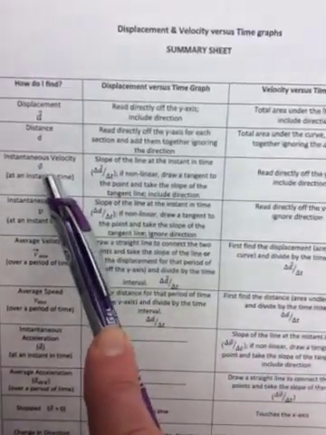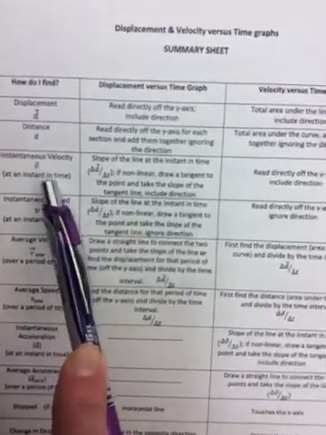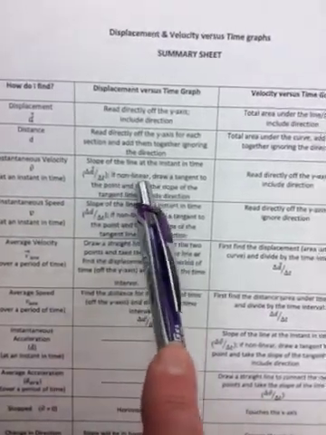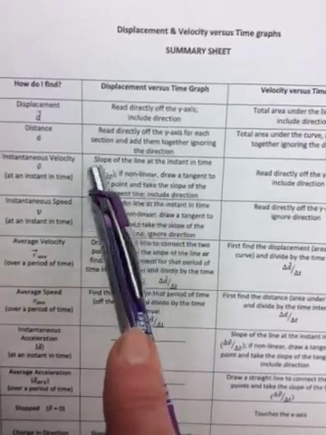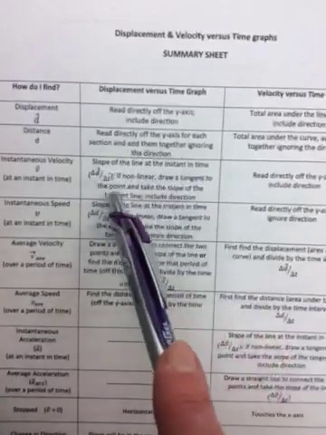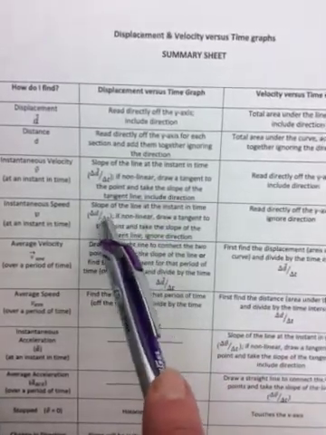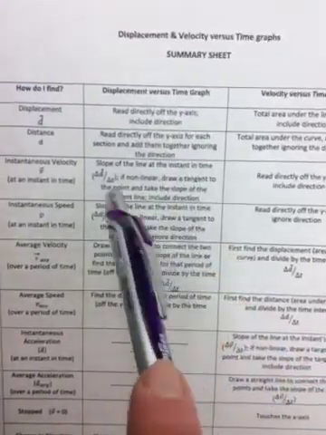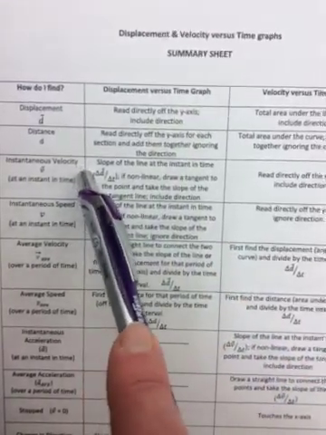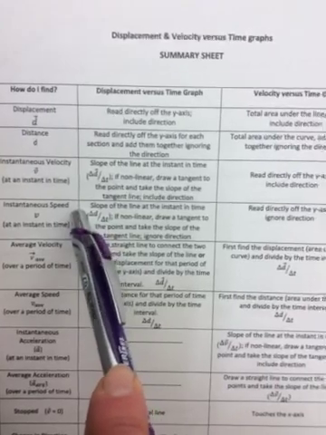If you want instantaneous velocity, or velocity at 3 seconds or 8 seconds, then you're going to find the slope of the line. Okay? And if you want the speed, this one is slope of the line with the direction. This one is slope of the line, but ignore the direction. On a displacement versus time graph, what we call the instantaneous velocity or the instantaneous speed.